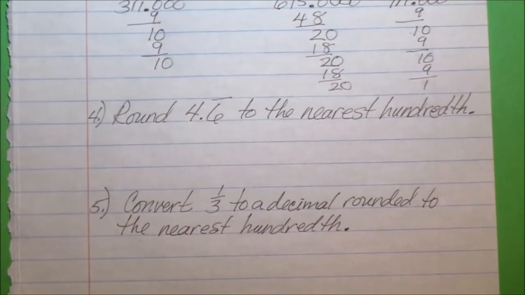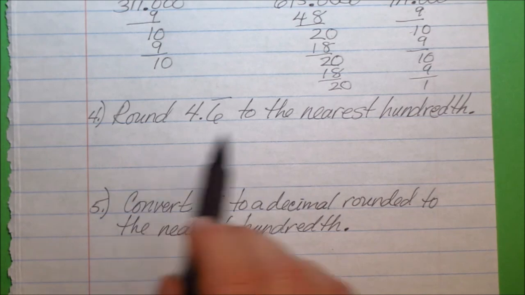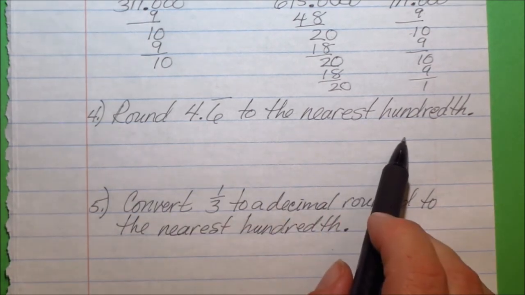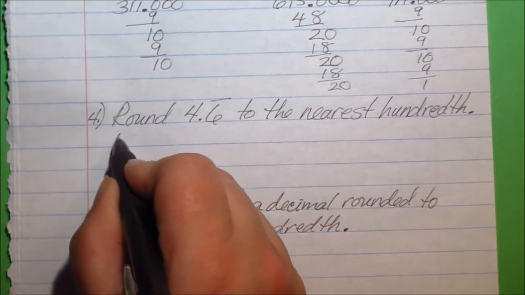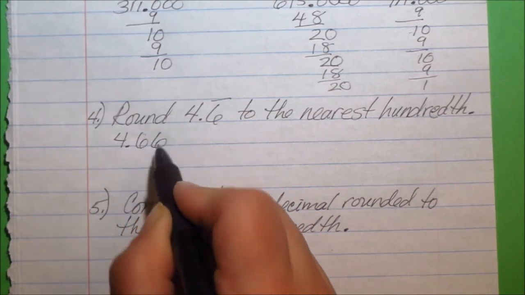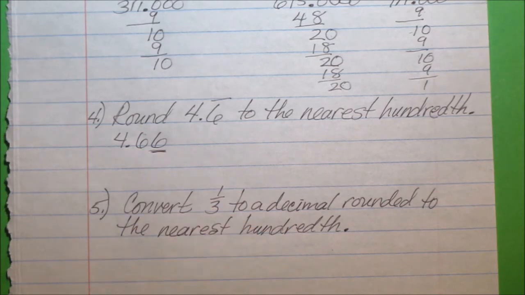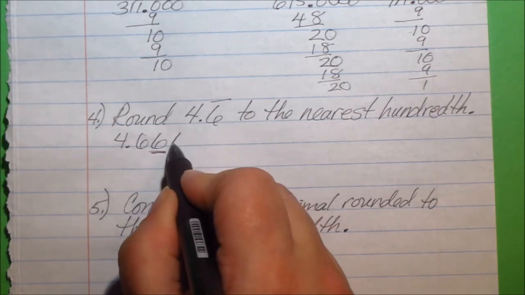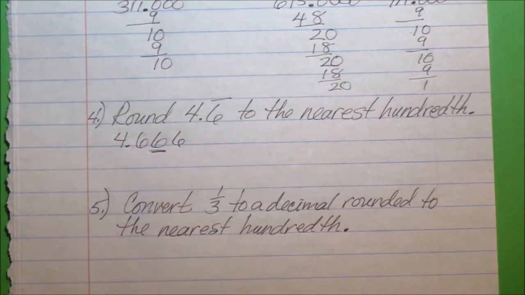Now, I kind of explained this one pretty well to you, I hope. We want it rounded to the nearest hundredth. So I'm going to rewrite this as 4.66. Well, there's my hundredth place. And in order to know what to do with that, I need one more number off to the right that tells me.